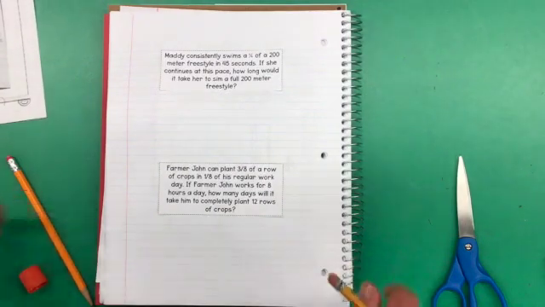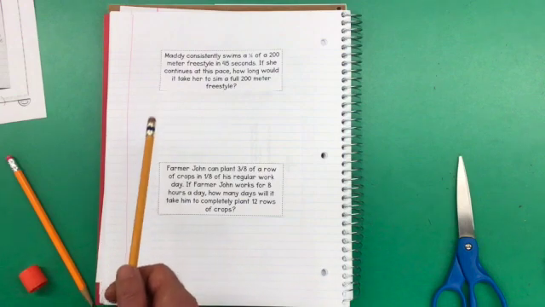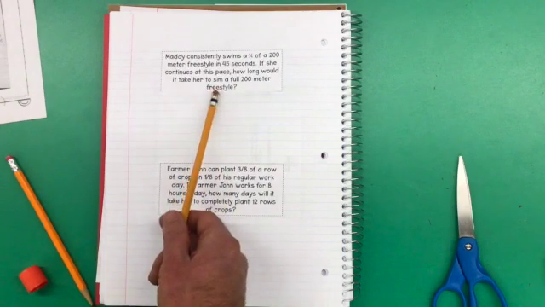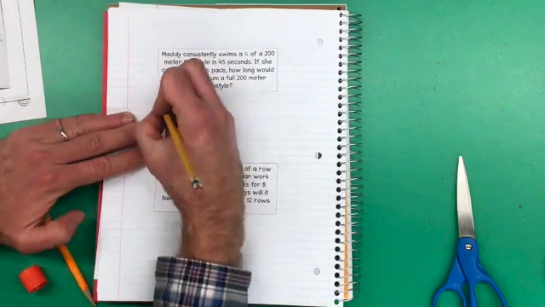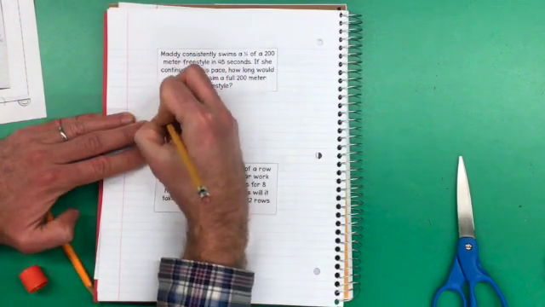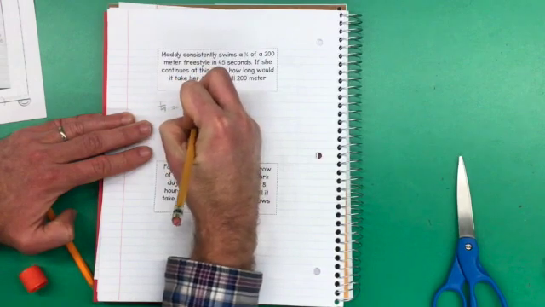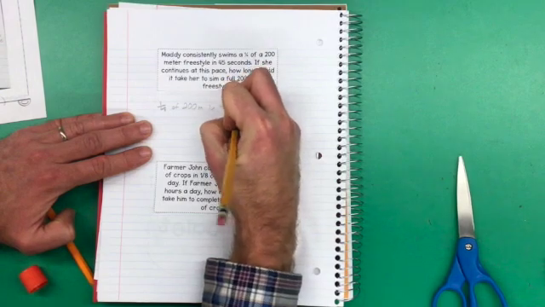All right, to figure out this first problem, let's read it aloud. Maddie consistently swims a quarter or 1/4 of a 200-meter freestyle in 45 seconds. If she continues at this pace, how long would it take her to swim a full 200-meter freestyle? Funny, there's a typo. It says sim instead of swim. Well, let's write down what we know. We know that she does 1/4 of 200 meters, m, in 45 seconds.